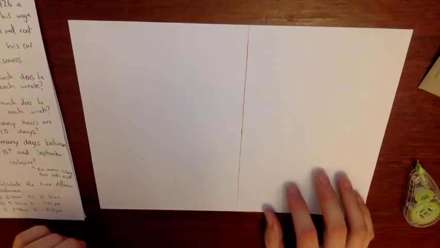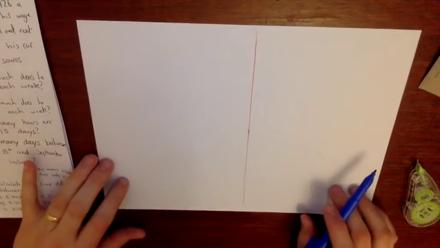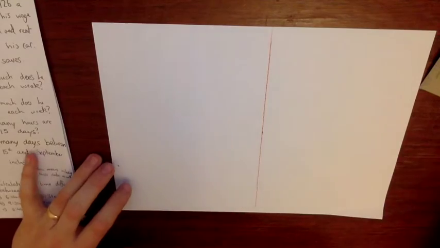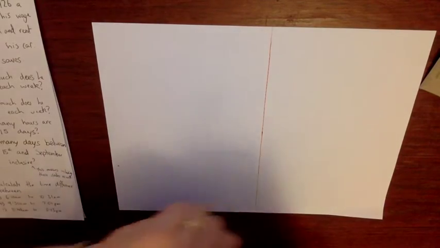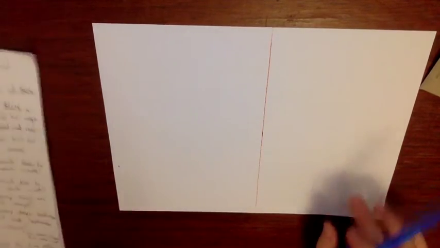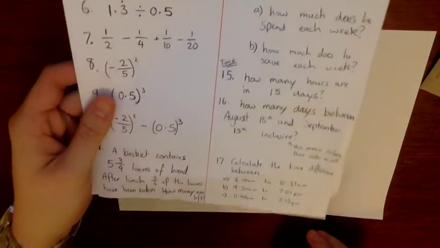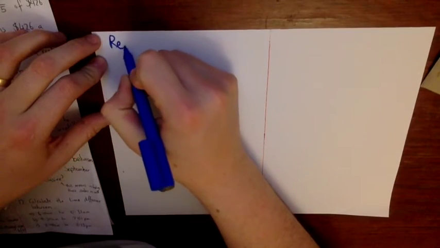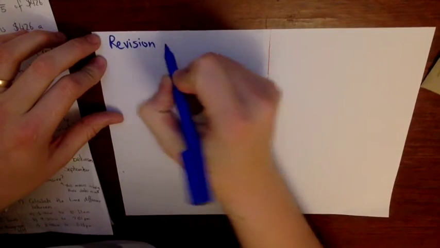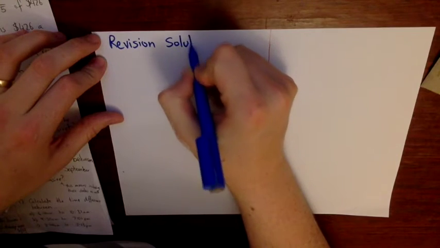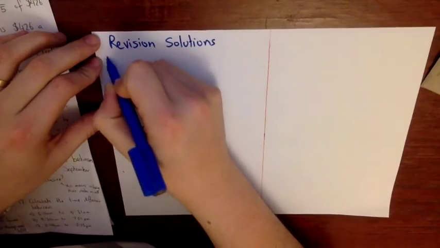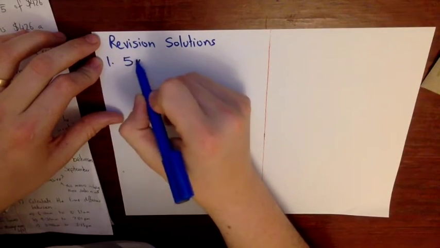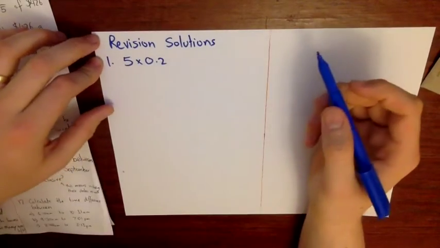Okay, boys, these are the solutions to the revision questions that I gave you today. It's the 26th of August. This was this sheet here that I copied, sent to you in preparation for your 4th ATB. So these are the revision solutions. Question number 1, 5 times 0.2.